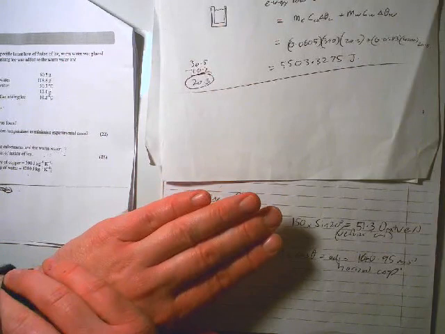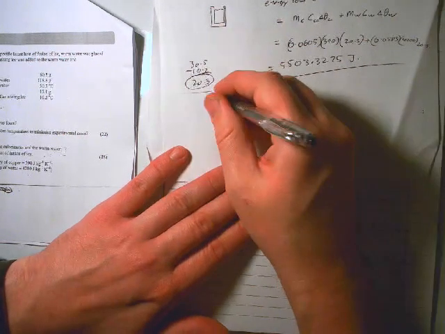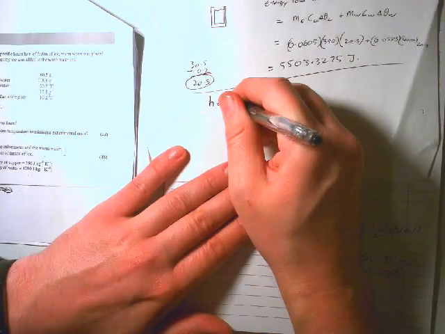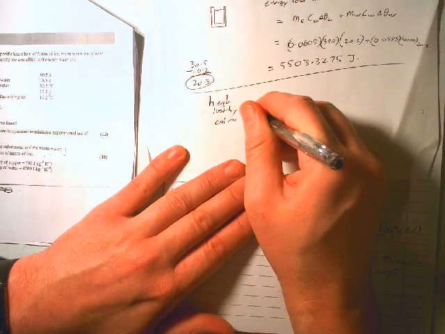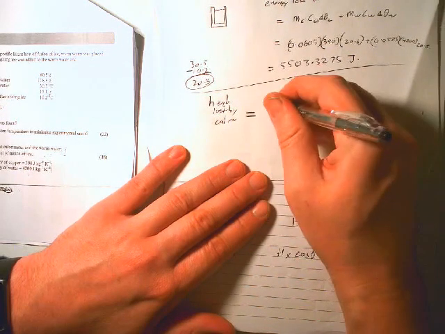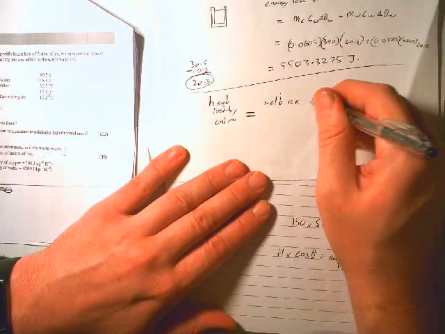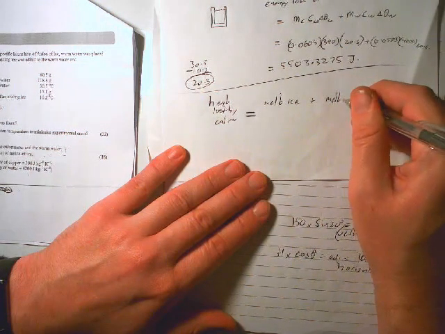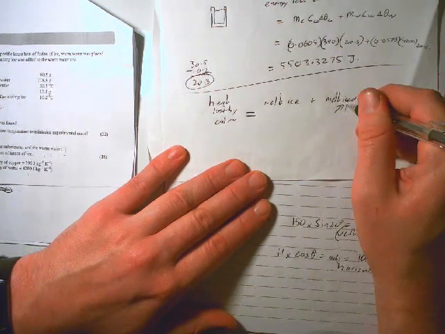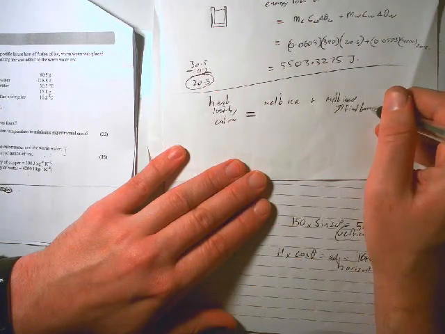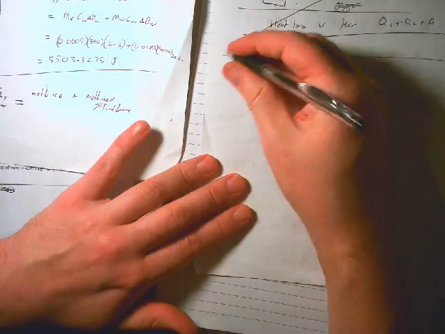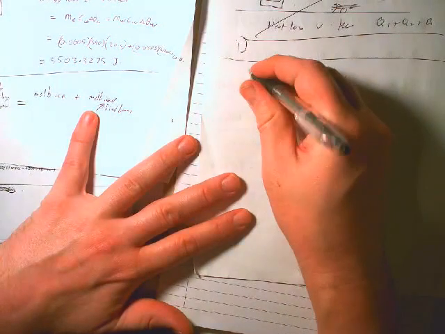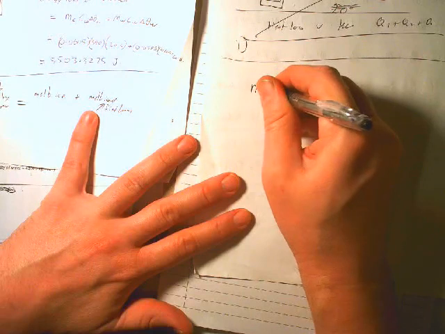Now, we need to use that to figure out the specific latent heat of fusion of ice. So let's think what happened here. The heat lost by the calorimeter and the water will be used to melt the ice and then bring that melted ice water up to its final temperature. Sorry, running out of room here. Okay, so let's see what the heat needed to melt the ice.